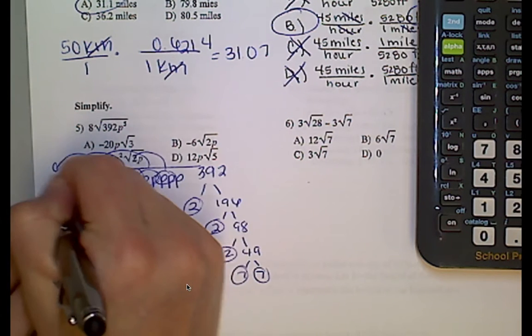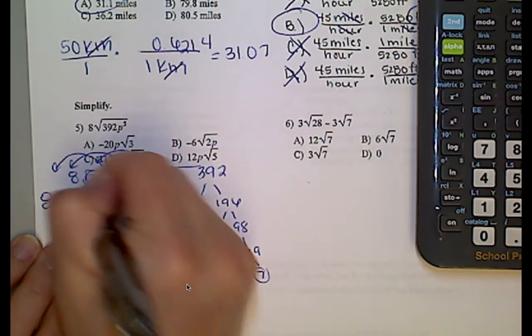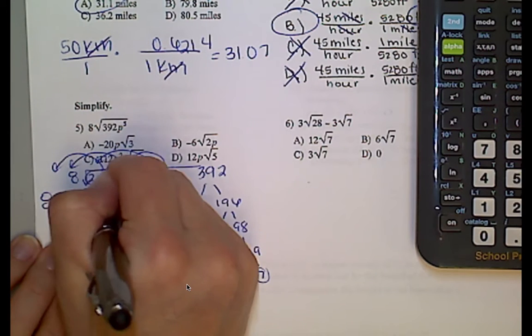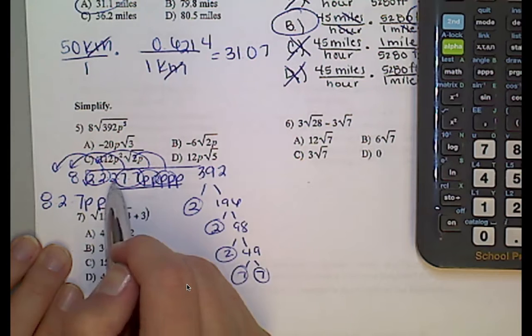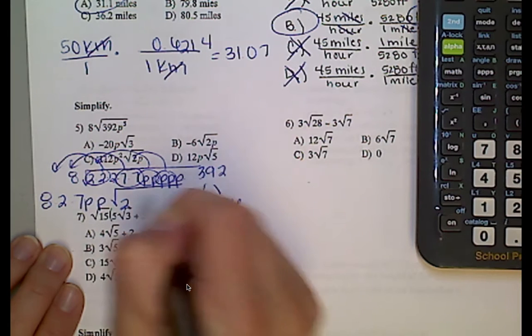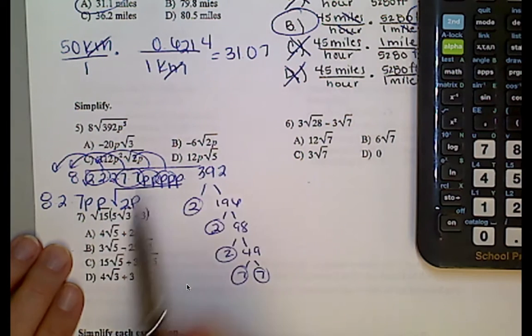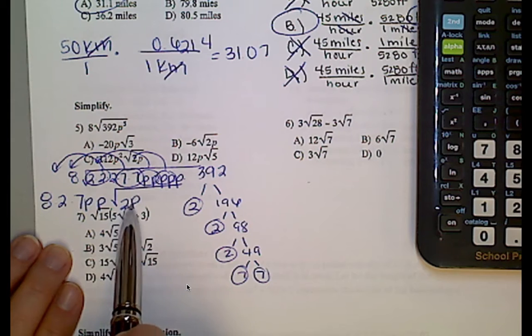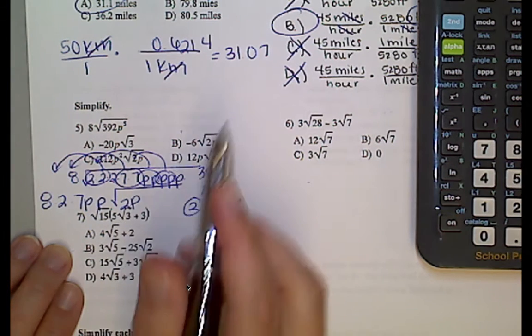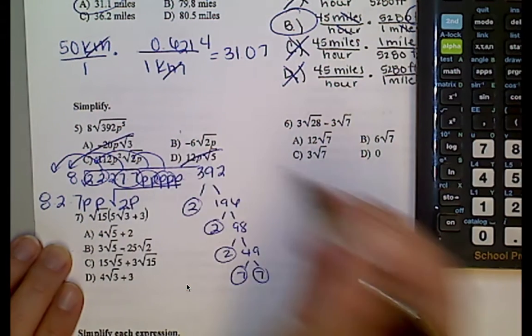So you have 8 times 2 times 7 times P, and the people that didn't have someone to go to the party was 2 and that P. So I'm going to look through my answers and see which one has the answer choice of 2P left under the radical. C and B do. So I know A and D are out of the question.